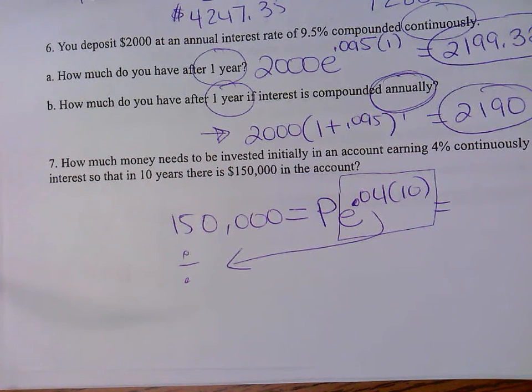So you're going to do the E value to the 0.04 times 10, and then take the 150,000 and divide by the answer. It's still quite a bit of money. Tell me if someone gets it, what that amount is.